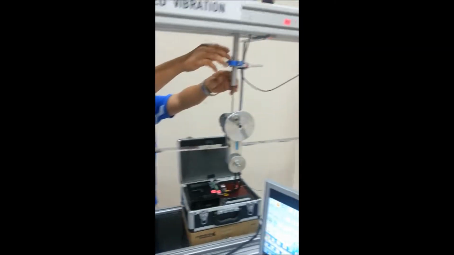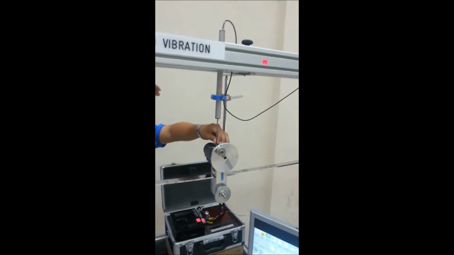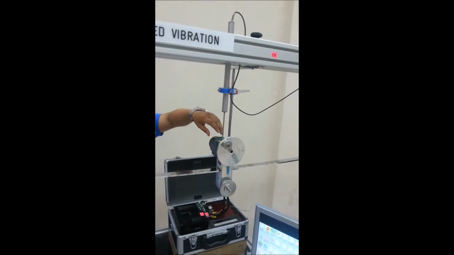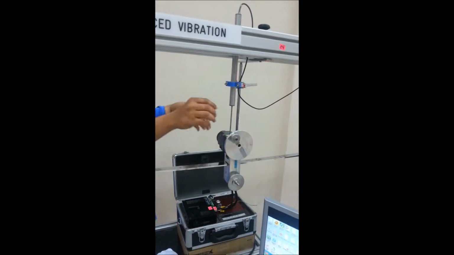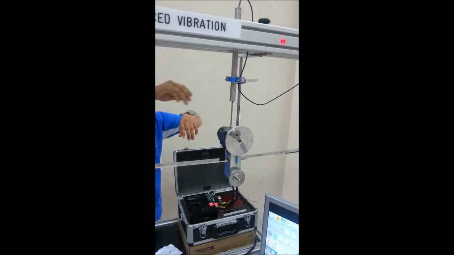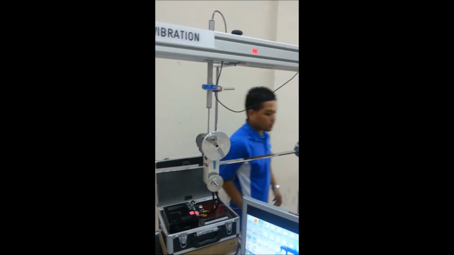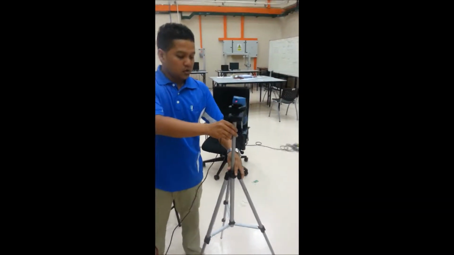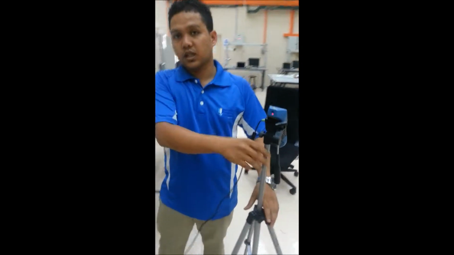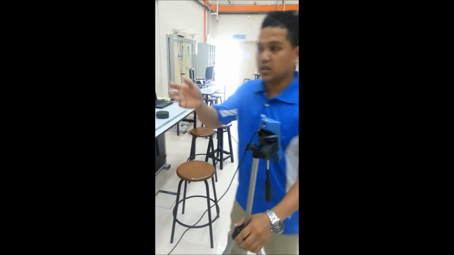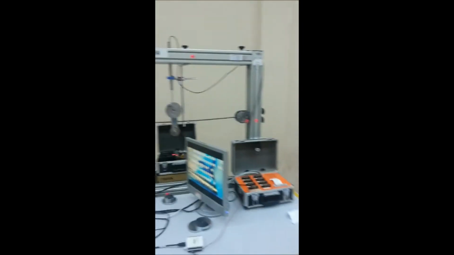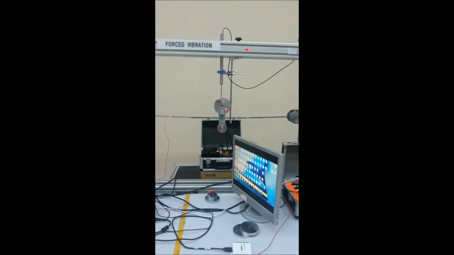Set up the LVDT sensor and determine its position in parallel. For the tachometer, determine the laser target at the plate disc.